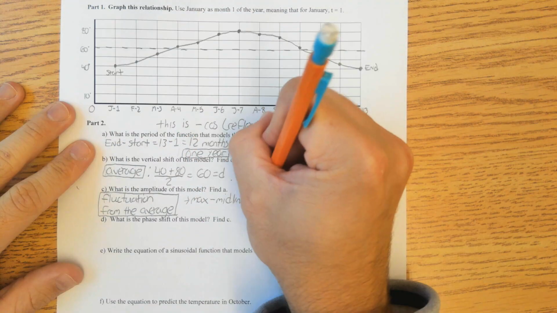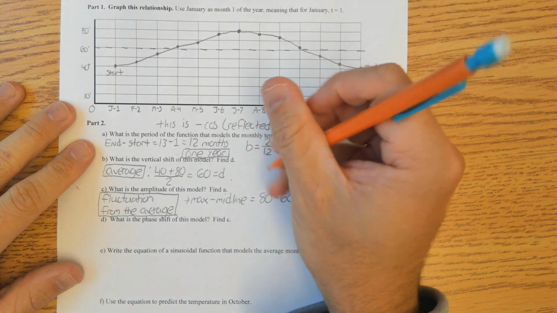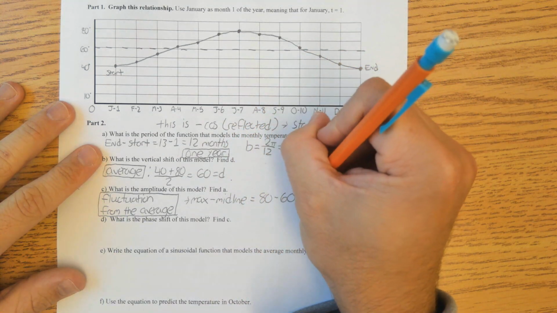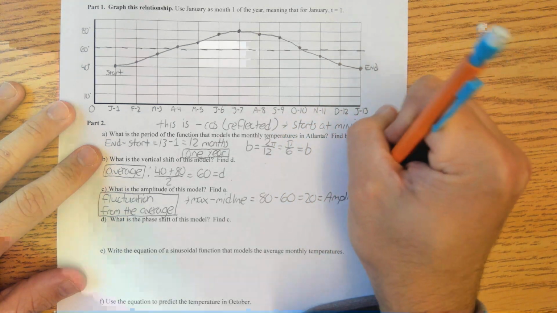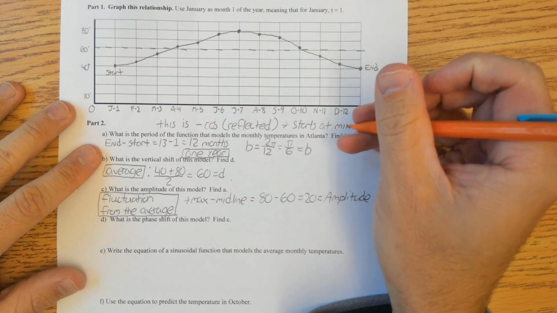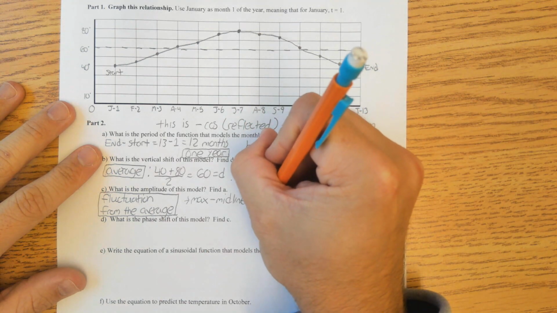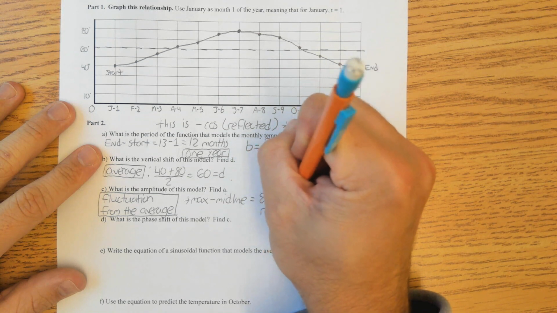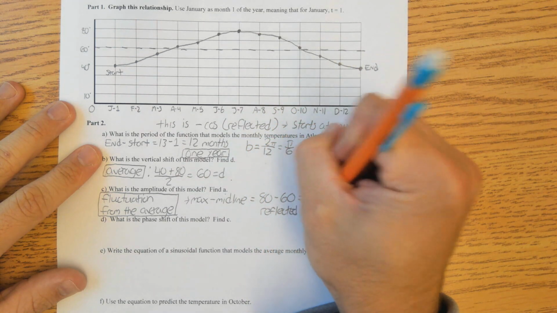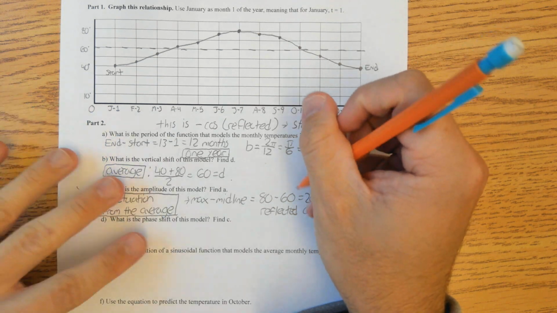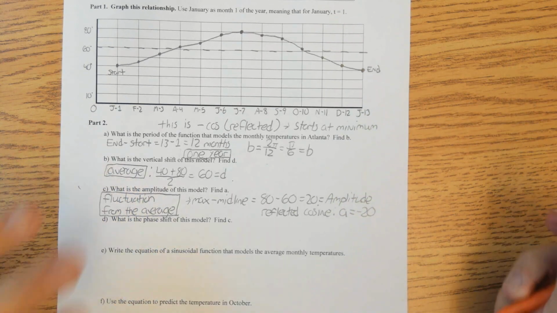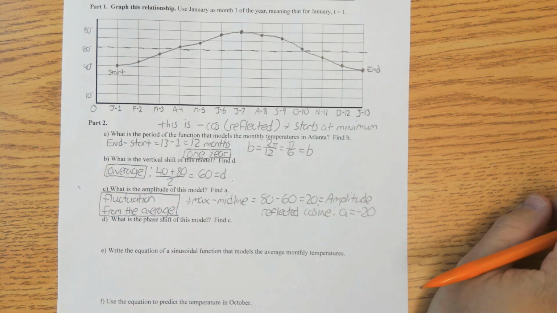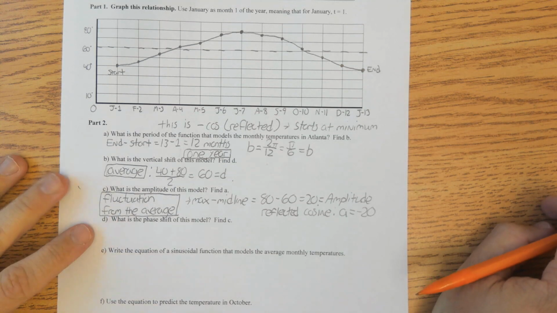So in this case, that would be now 80 minus 60, which is equal to 20, which equals our amplitude. Now, the only thing you need to remember, though, is that we also have a reflected cosine. And so since it is being reflected, when we write out our formula, that means now A is going to equal negative 20.